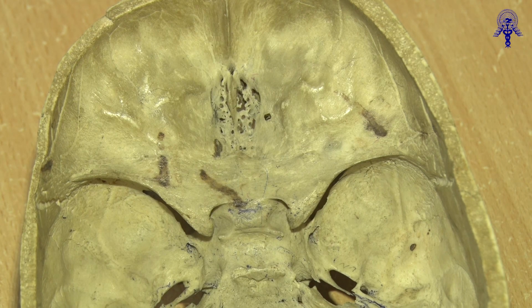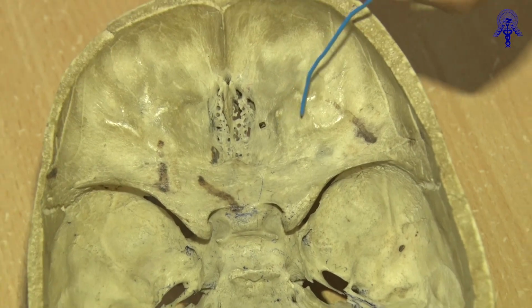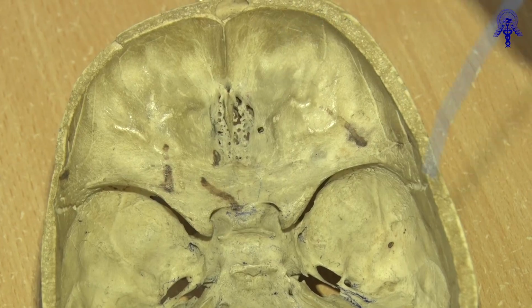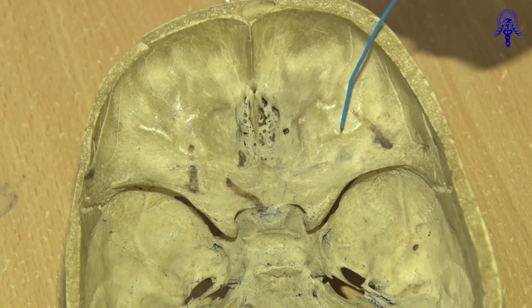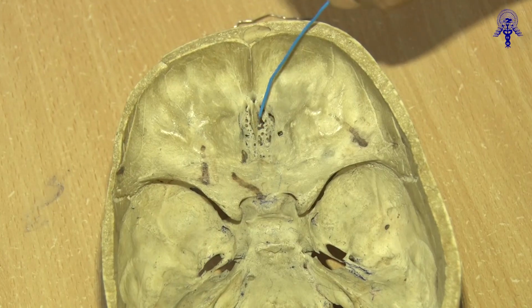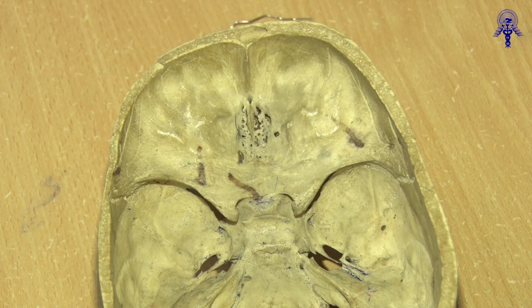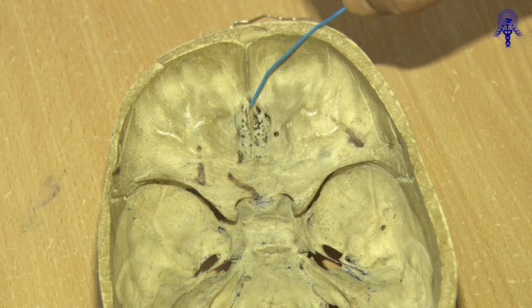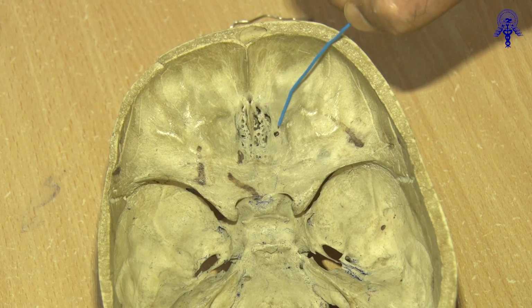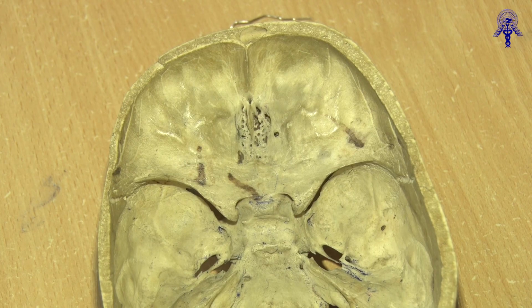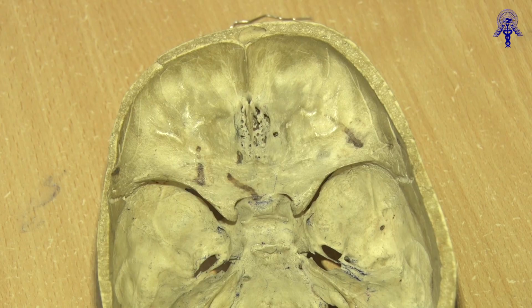In the floor, mainly the orbital plate of the frontal bone, which forms the roof of the orbit, forms the main part of the floor laterally, and more medially it is formed by the roof of the ethmoid. The roof of the ethmoid is divided into two portions. One is the lateral portion, known as the fovea ethmoidalis, which is nothing but the superior surface of the ethmoid contributed by the frontal bone.